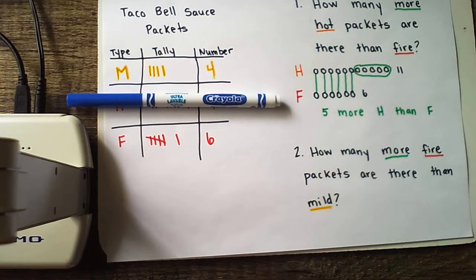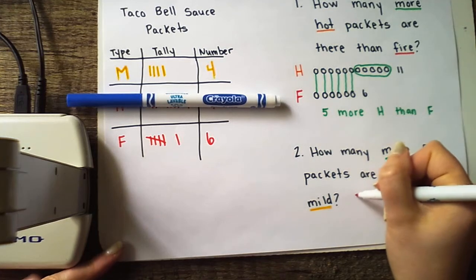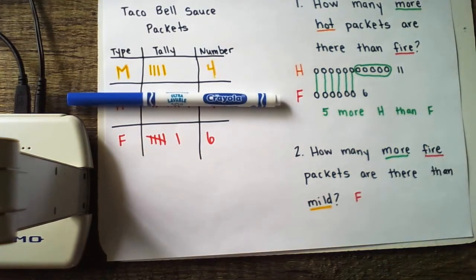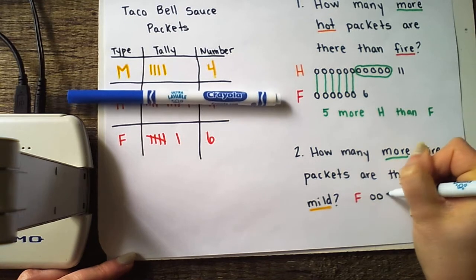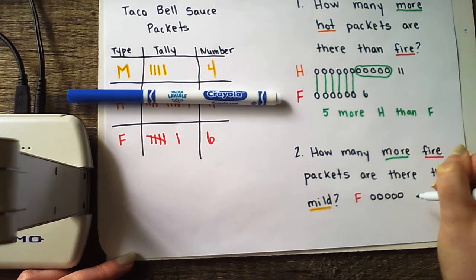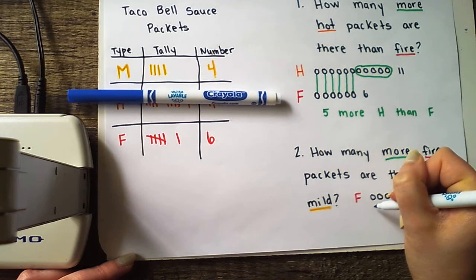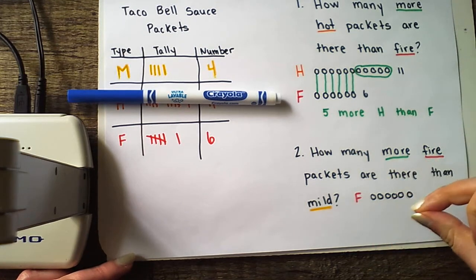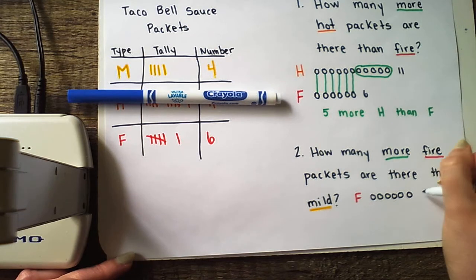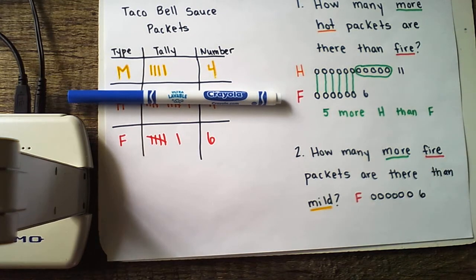So I'm going to start by drawing a representation of how many fire I have. Here I go. F for fire. I'm looking over at my table and I know that we have 6 fire packets. So I'm going to draw 6 circles. 1, 2, 3, 4, 5. Make sure we're not coming down into an invisible 10 frame. We're making this in a straight line so that we can easily buddy up with our next category. 6 fire.